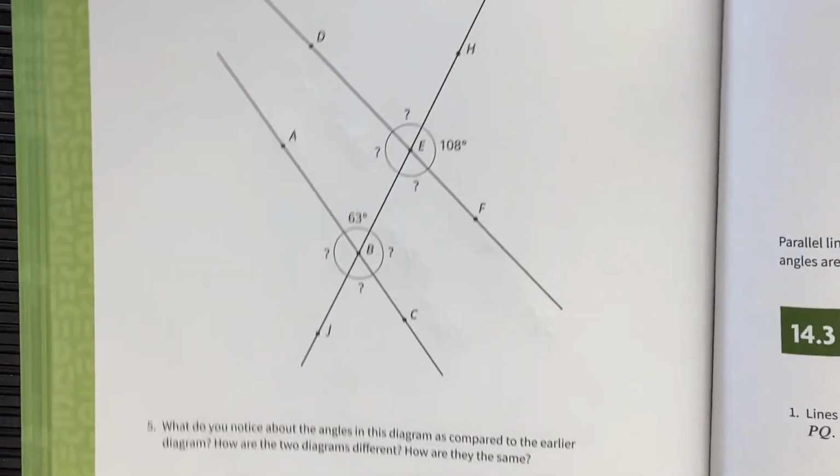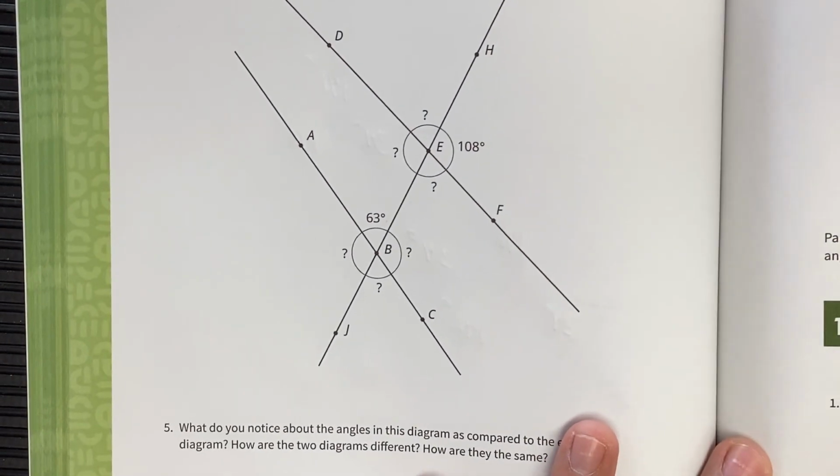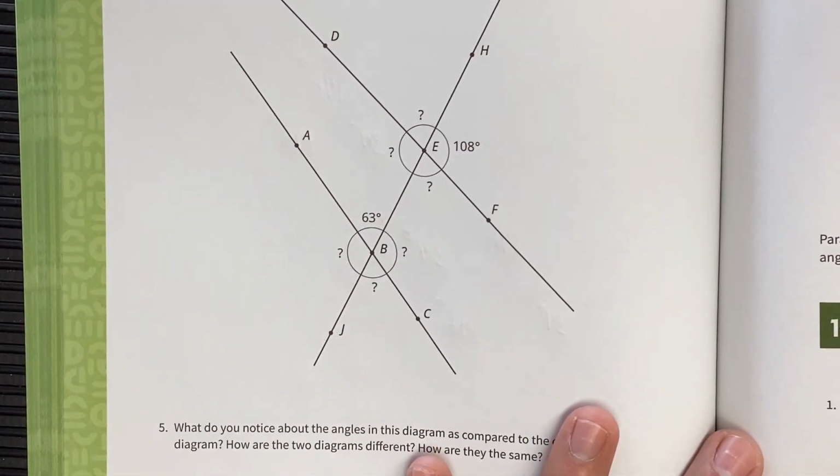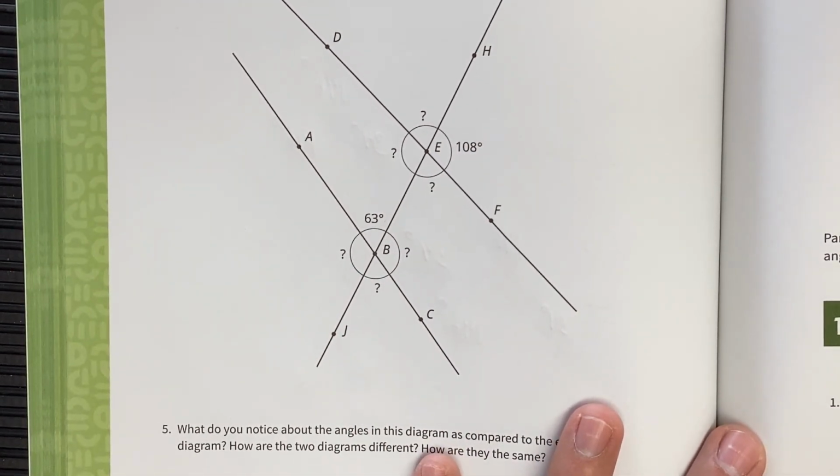What's different about number 4? The lines are not parallel. That means these sets of angles will not be exactly the same. You can't just copy it.